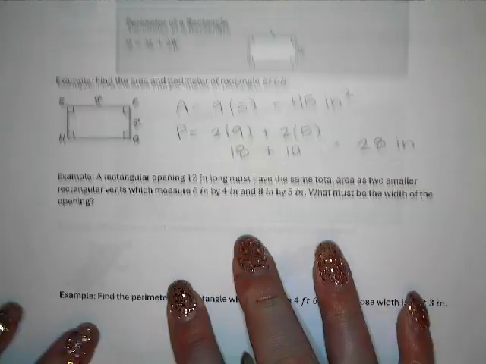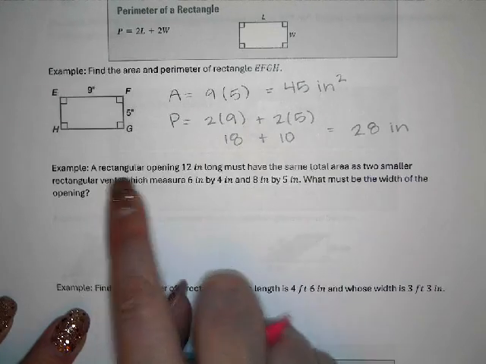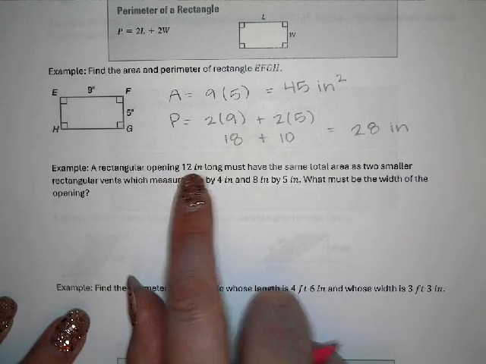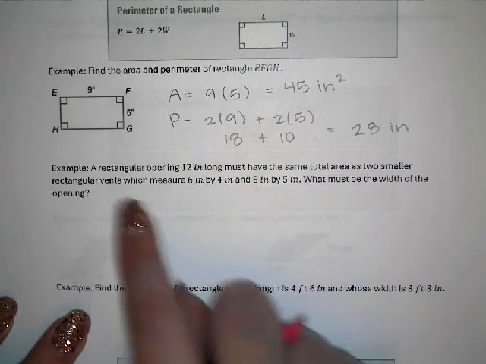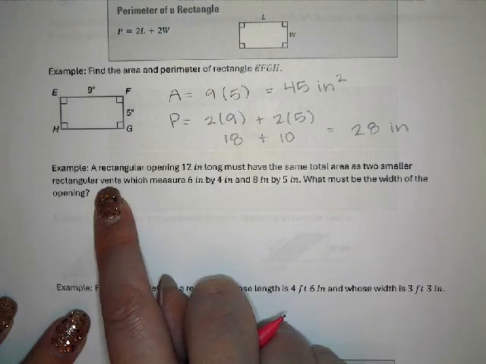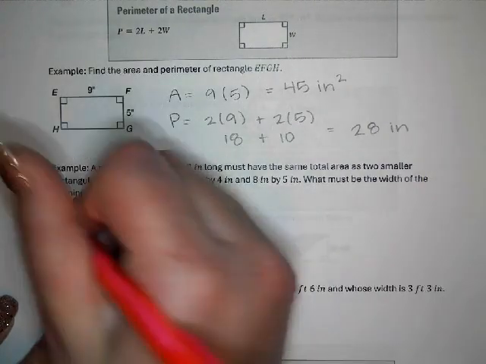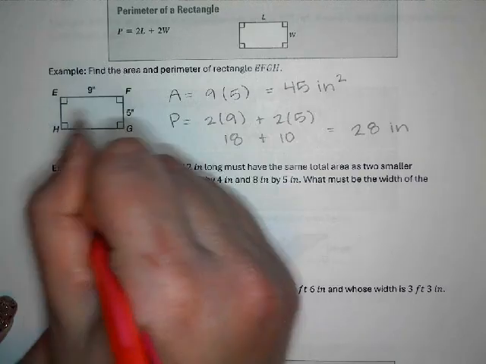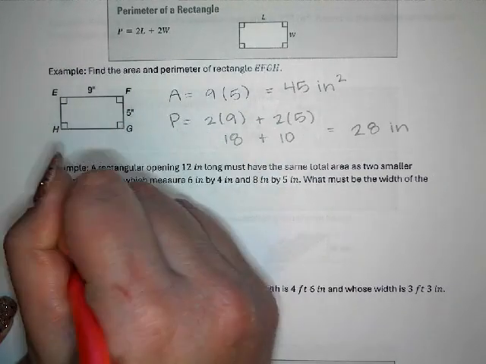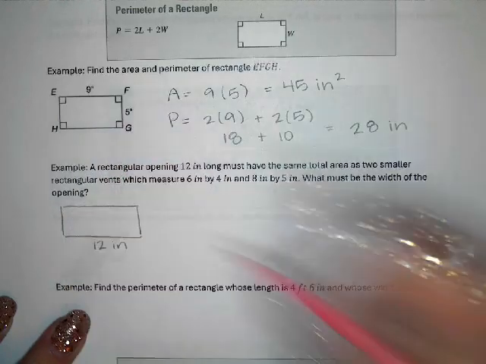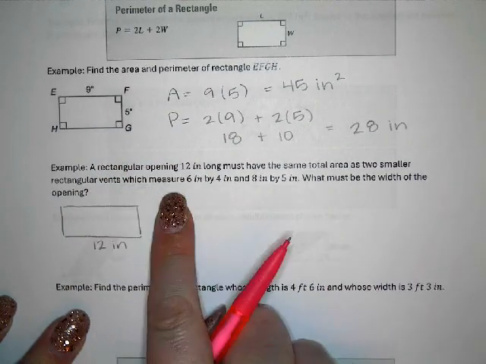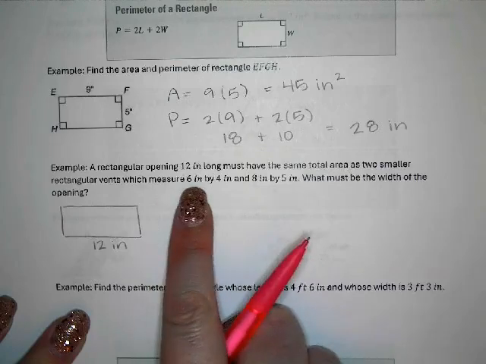Next, we have a rectangular opening, 12 inches long, must have the same total area as 2 smaller rectangular vents. So I'm assuming this is talking about some sort of vent. Some sort of opening in something, and it says 12 inches long. Okay, and there's 2 smaller vents which measure 6 by 4 and 8 by 5.